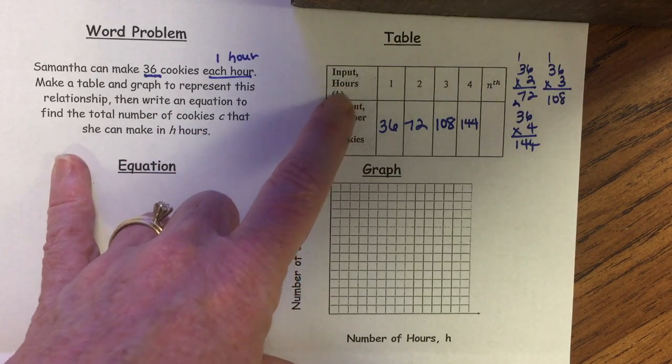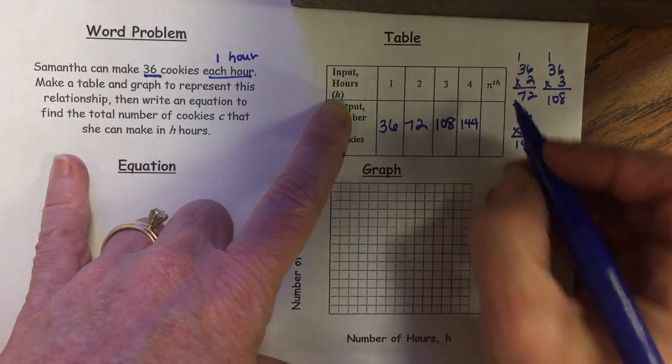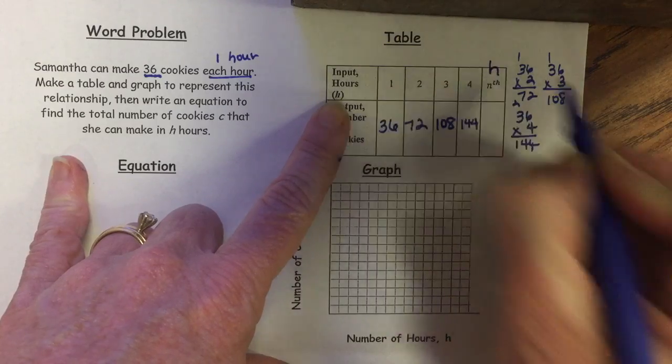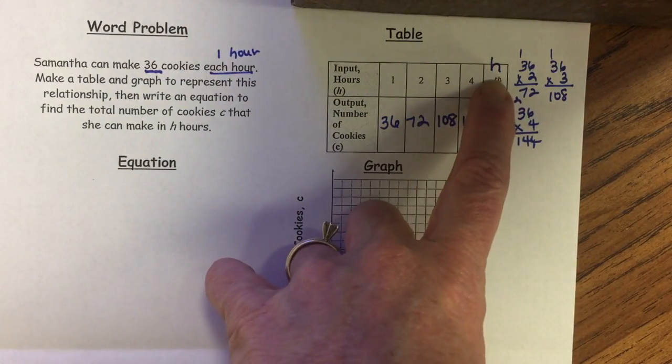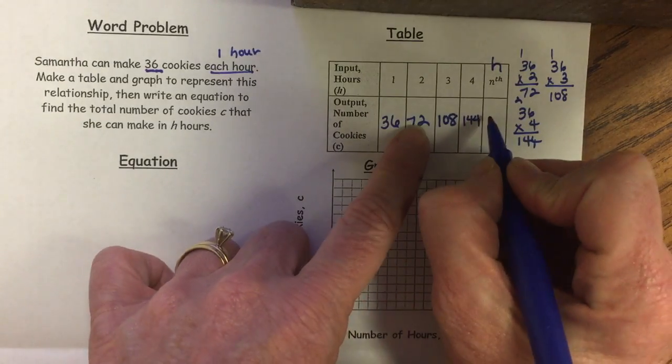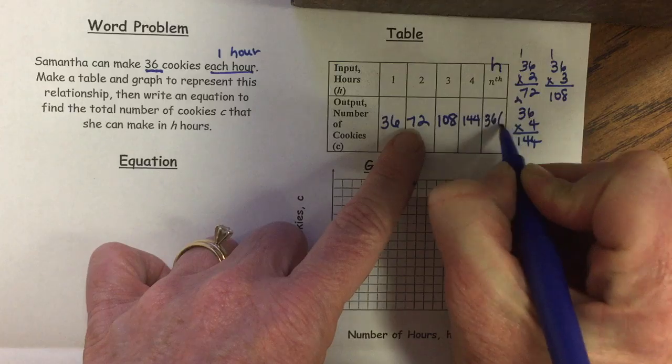So the input is the number of hours. So this is like each. So it doesn't matter what number here, how many hours she bakes, right? We're always going to multiply that times 36. So instead of writing 36x, I'm going to write 36 times h.